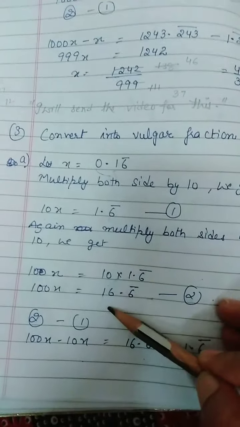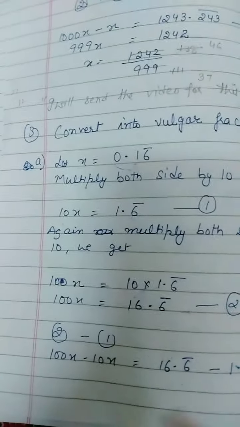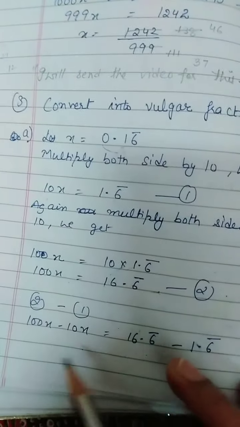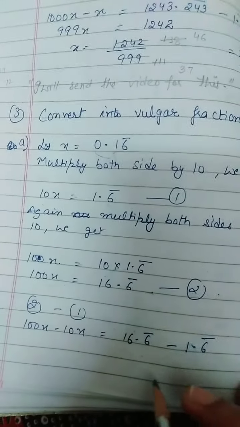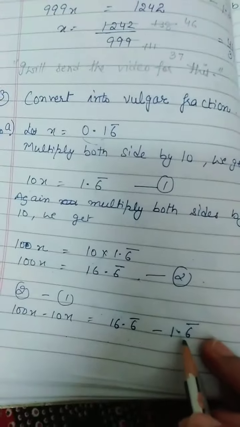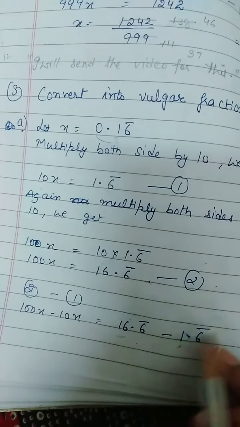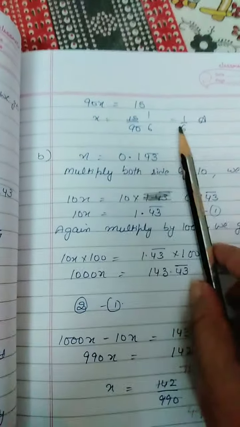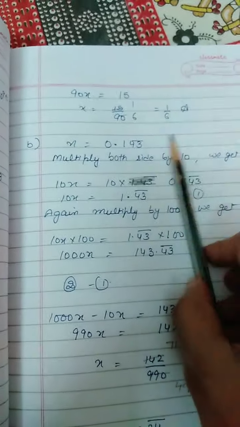So our situation should be like this. We can subtract without any problem, and after the decimal there should be 0. So 100 minus 10 is 90, and 16.6 bar minus 1.6 bar. So 16 minus 1 is 15, and 0.6 bar minus 0.6 bar is 0. So we get x is equal to 15 by 90.